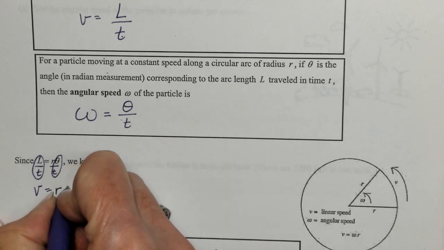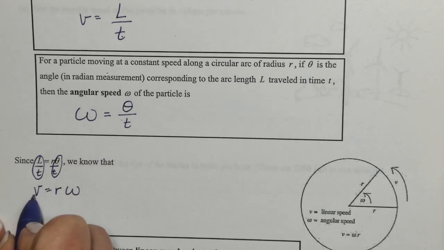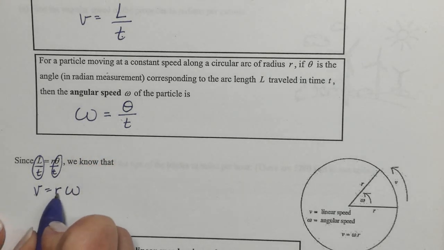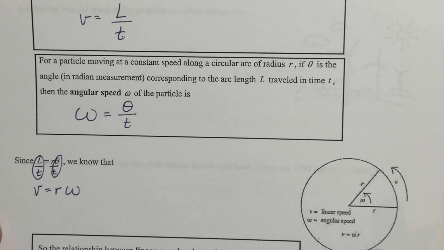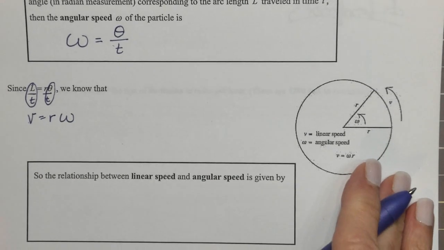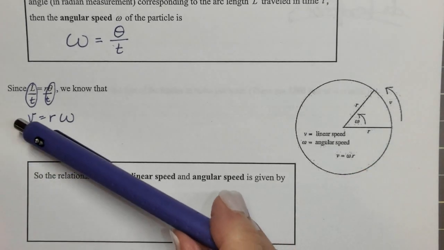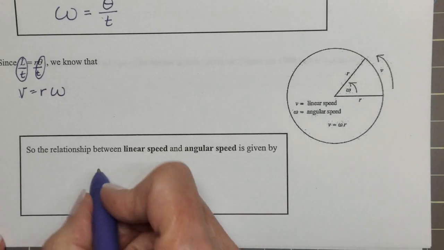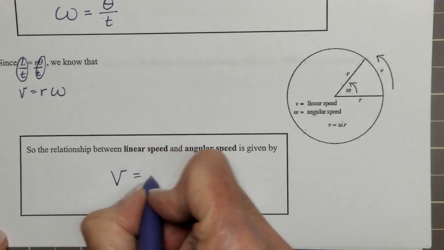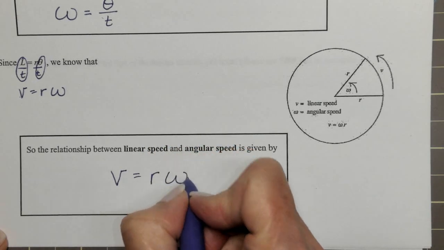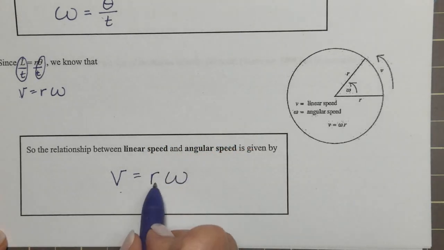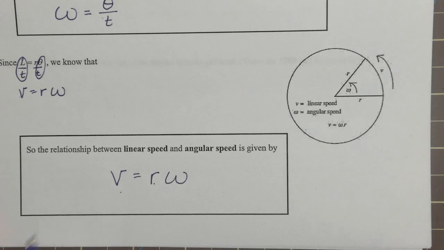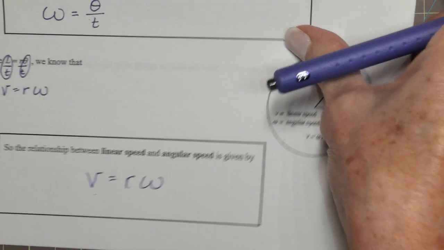So linear speed is equal to r times angular speed. It gives us a relationship between linear speed and angular speed. Okay, so v is equal to r times omega. Linear speed is the radius times the angular speed. Okay, let's take a look at some examples.